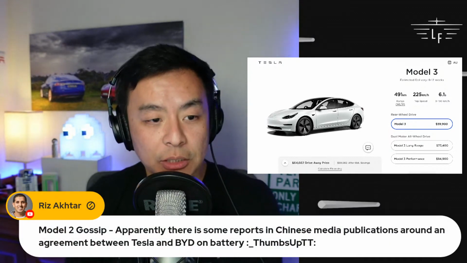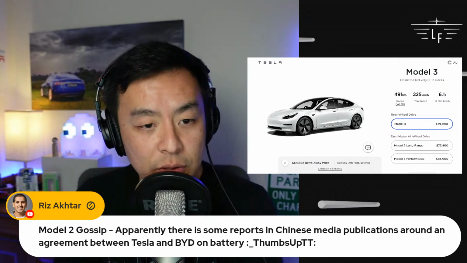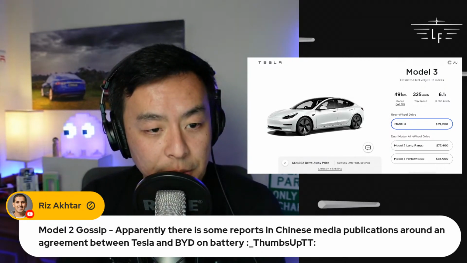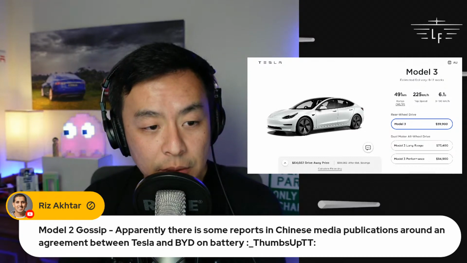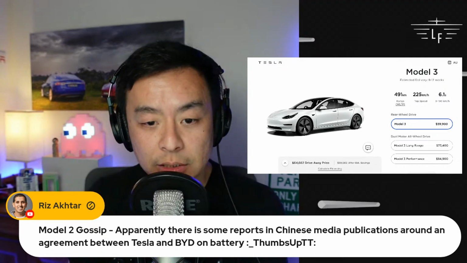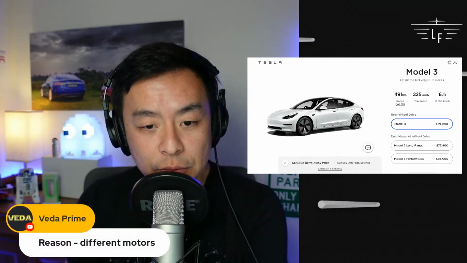Oh, we've got Model 2 gossip. Well, I don't know what else to call it. I know Model 2 is not what they're going to call it, but let's just for tonight call it Model 2. Model 2 gossip by Riz. Apparently, there are some reports in Chinese media publications around an agreement between Tesla and BYD on battery. Nice. Very good. Yep, Vita says different motors.